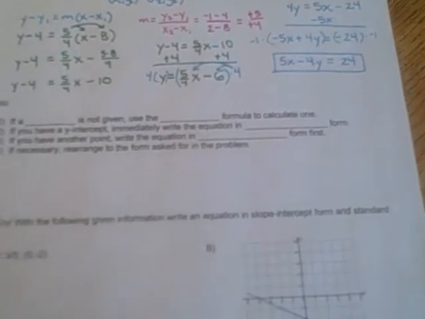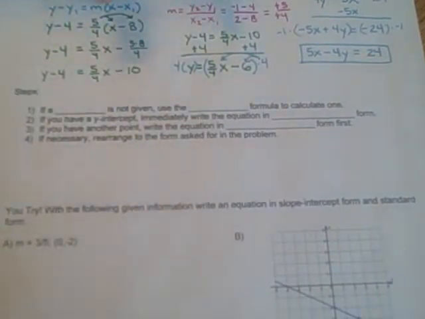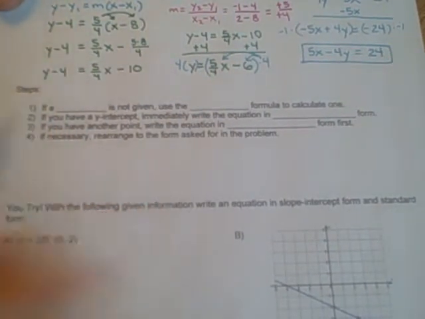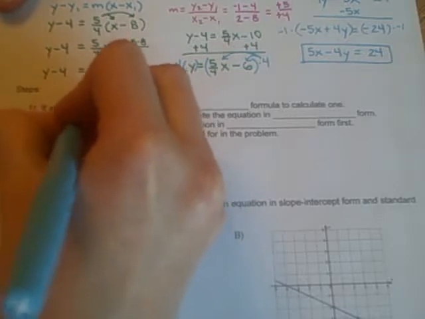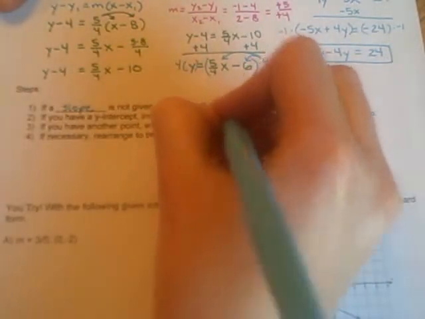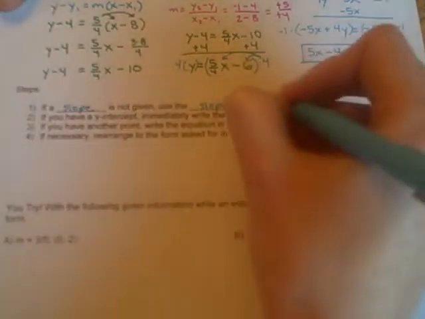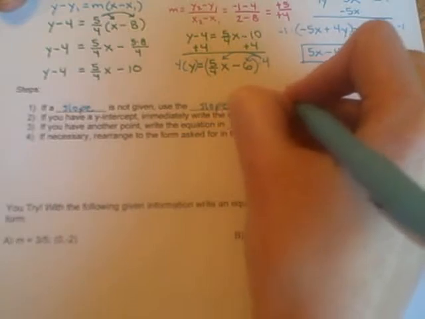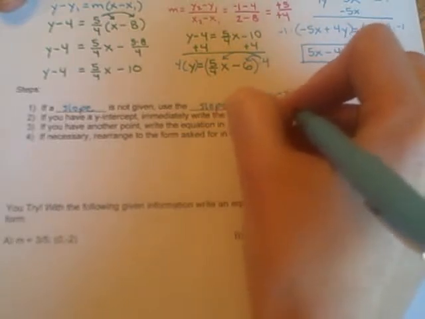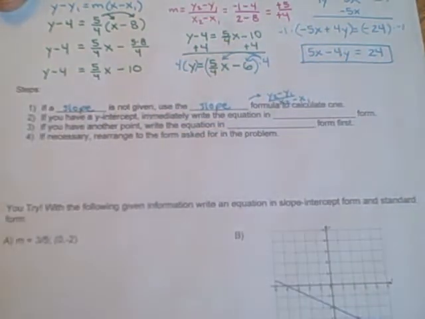Okay, just a little recap of what we learned. So the very first thing you need to do when you're trying to write the equation of a line is, if a slope is not given, use the slope formula to calculate one. So remember, that's our y2 minus y1 over x2 minus x1, our slope formula.